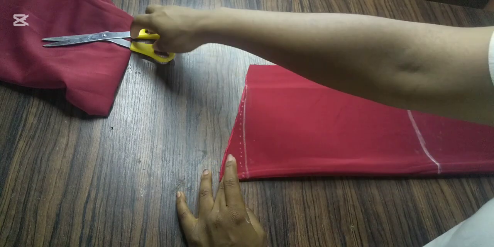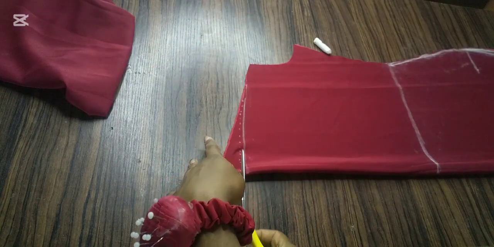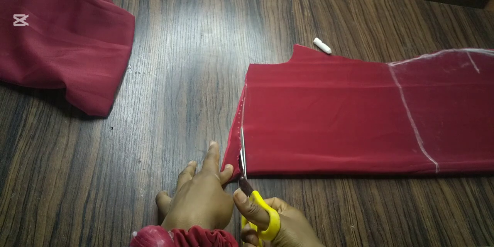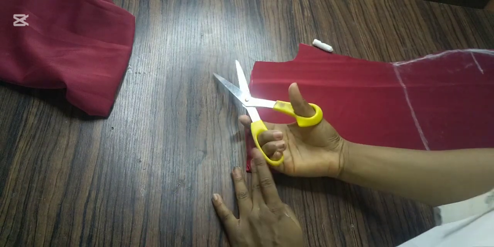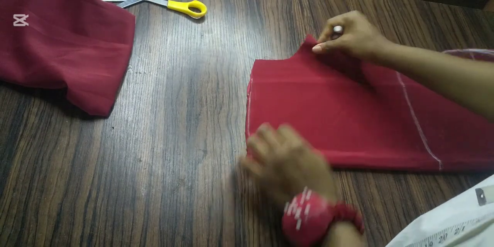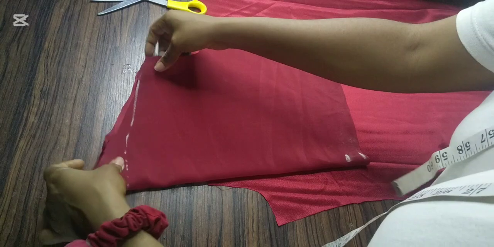Then I'll use my scissors to cut that. I'll repeat the same thing for my lining piece too, because my lining piece cannot be shooting out like that. I'm just trimming the lining part too.